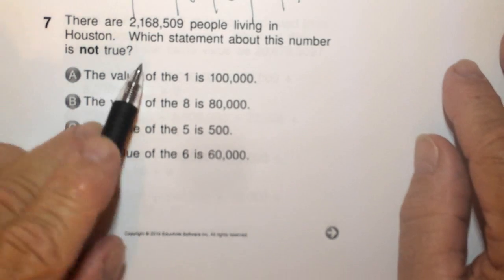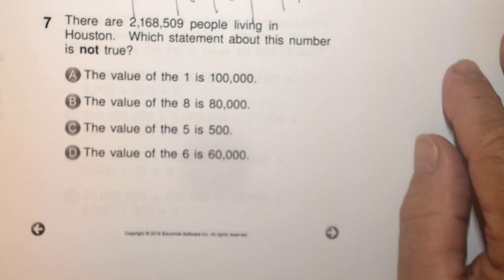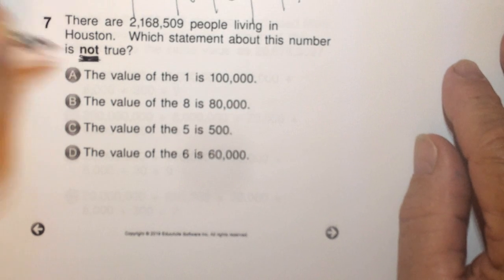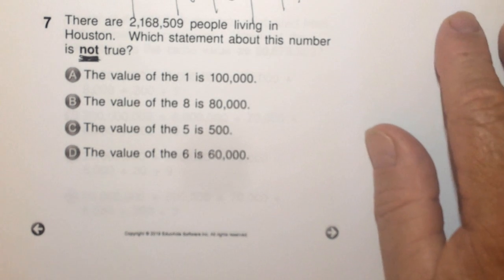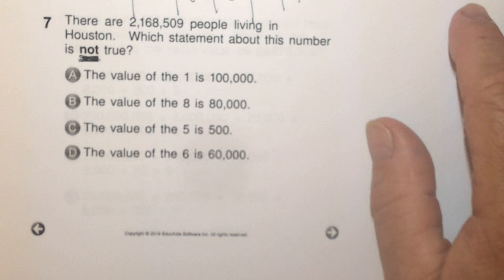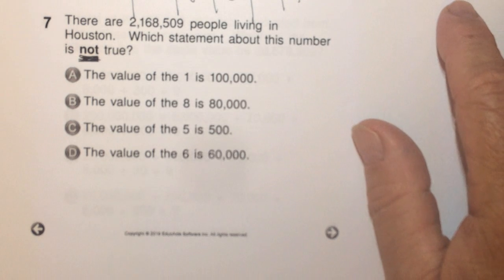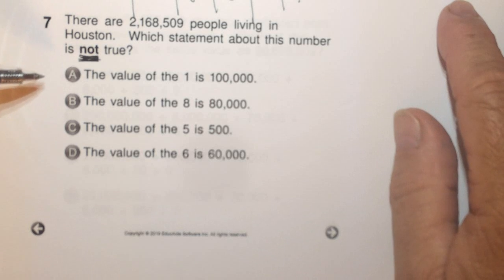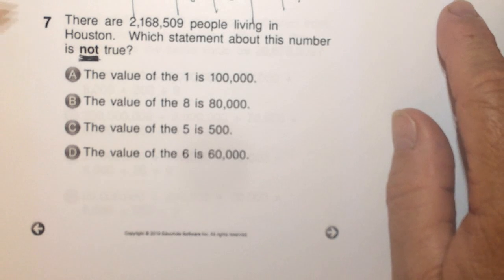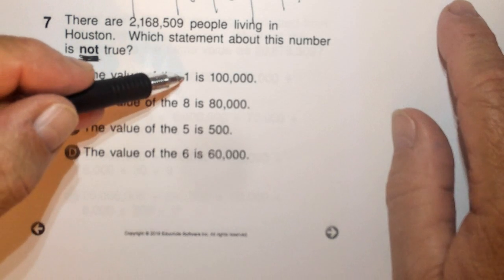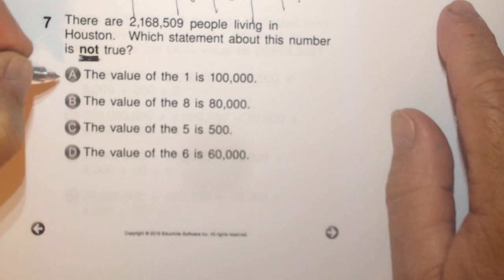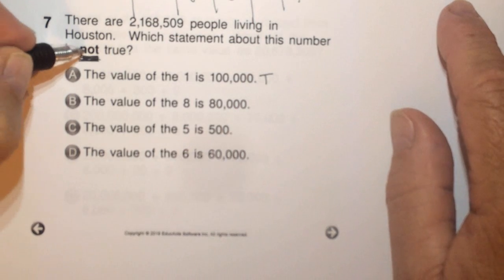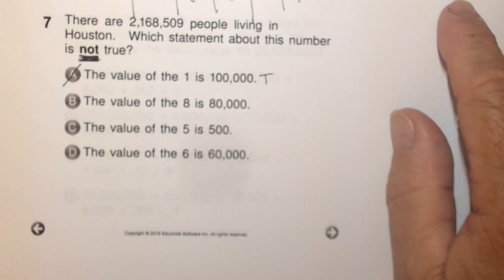So when they ask me which statement about this number is not true, I teach my kids, be sure you highlight that not, because we get so used to not paying attention to directions a lot of times when we're in 4th grade. We really need to pay attention to this word not. It's not that they're trying to trick you, they're just trying to see if you're paying attention. So, the value of the 1 is 100,000. Is the 1 in the 100,000s place? Yes. So, this is true, but we're looking for not true. So, this is not my answer.